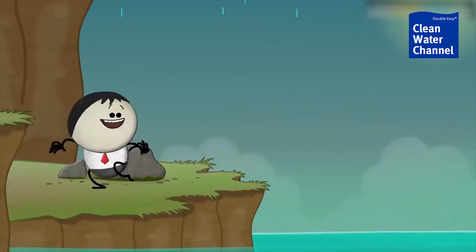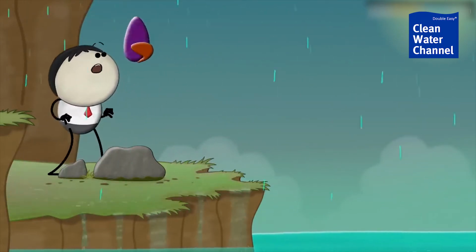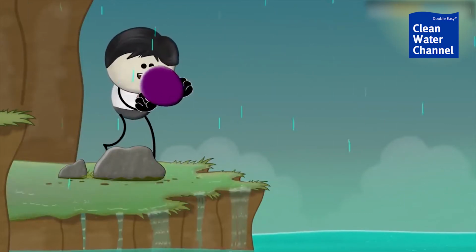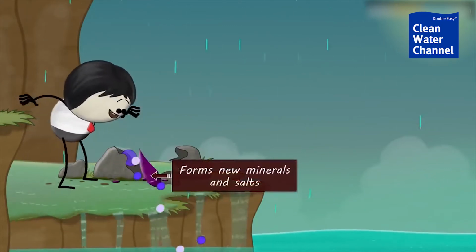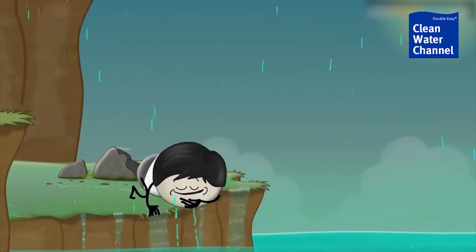For example, when it rains, the water droplets react with carbon dioxide in the atmosphere and form carbonic acid, making rainwater slightly acidic. This acidic rainwater reacts with minerals present in the rocks and forms new minerals and salts. These minerals and salts are then carried by flowing water to the oceans, thus making the ocean water salty.